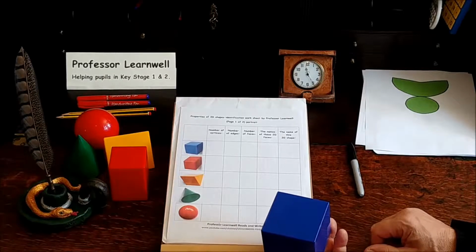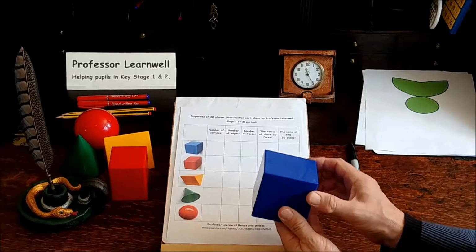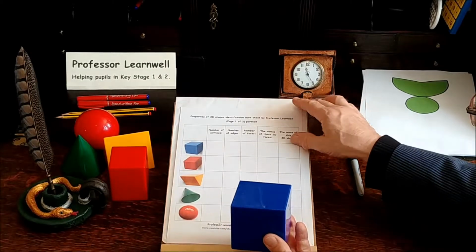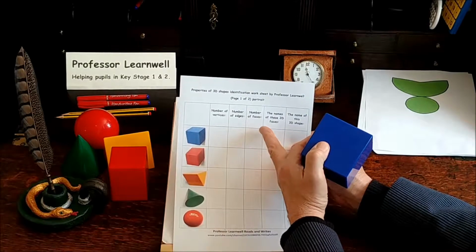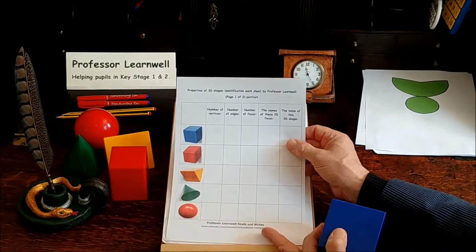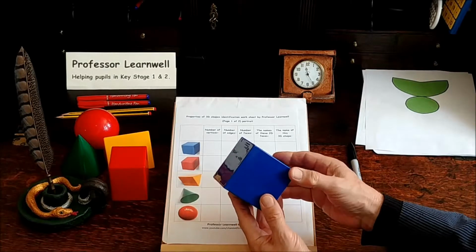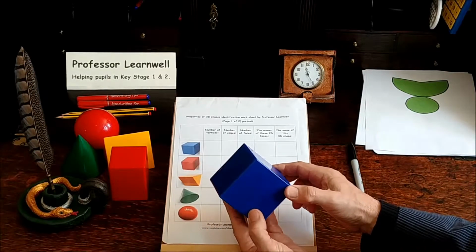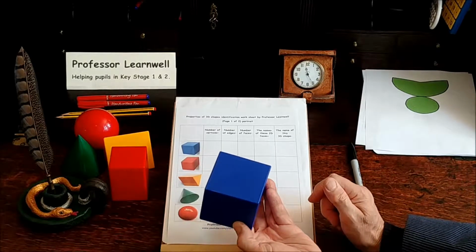One good thing to do with objects around the home is to try and recognize and name certain 3-dimensional shapes that you'll see. So there is certain vocabulary that we need to use: vertices, edges, faces. The singular for vertices is vertex. In everyday language it would normally be called a corner, but in mathematical terms this is a vertex. And how many vertices does this particular shape have?